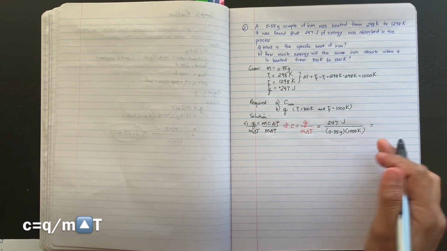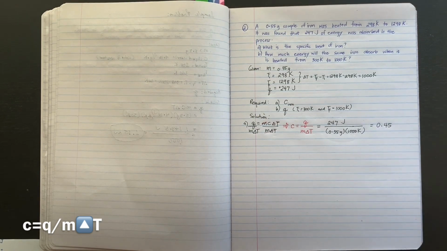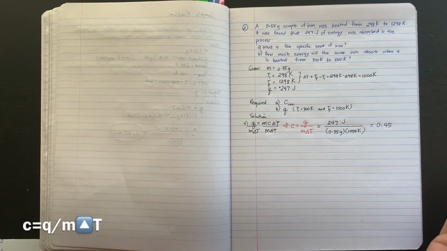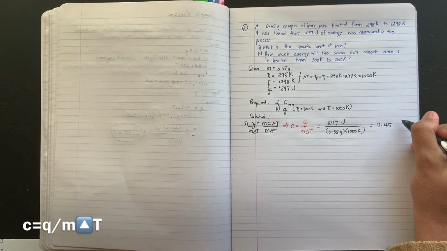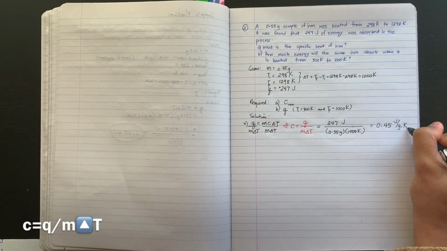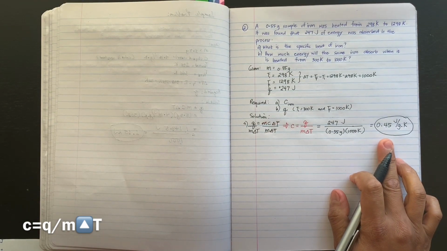You must be able to get 0.45. This is already expressed in two decimal places. 0.45, and you see the units. No units get cancelled out. So the unit has to be all together: joule per gram Kelvin. So that is the answer to my specific heat of iron.